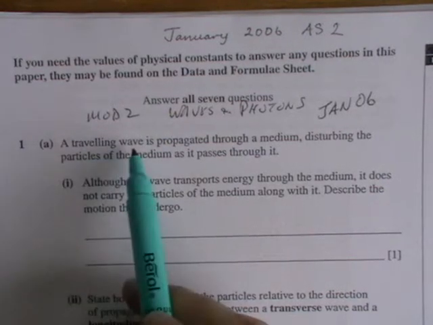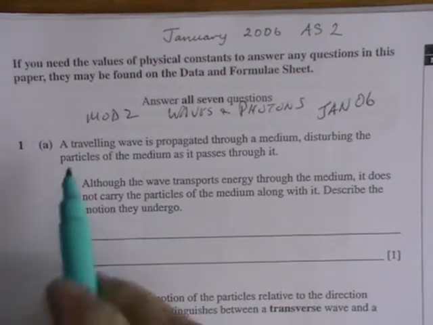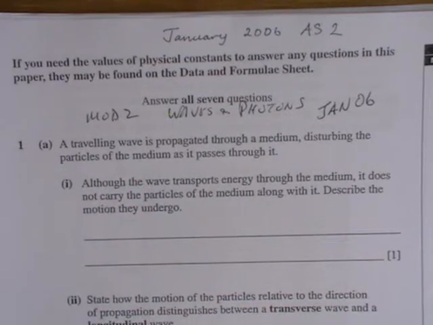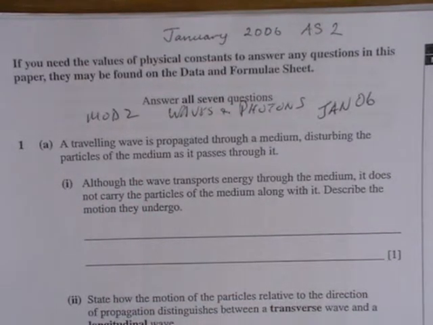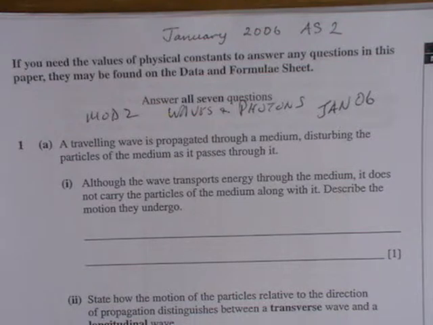So a travelling wave is a wave which transports energy, and therefore that could be either a transverse wave or a longitudinal wave. Although the wave transports energy through the medium, it does not carry the particles of the medium along with it. So that's your definition of a wave. Describe the motion that they undergo.